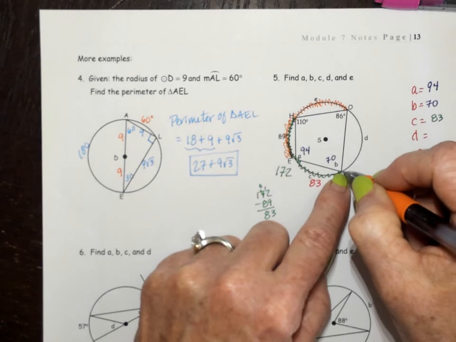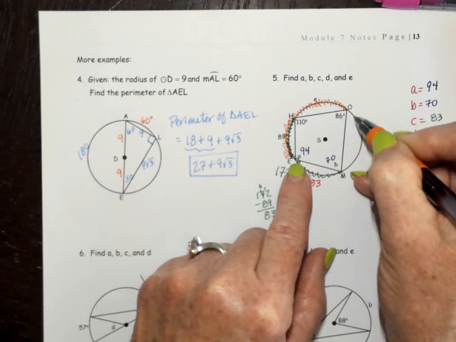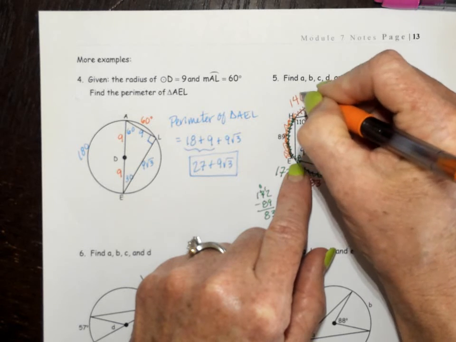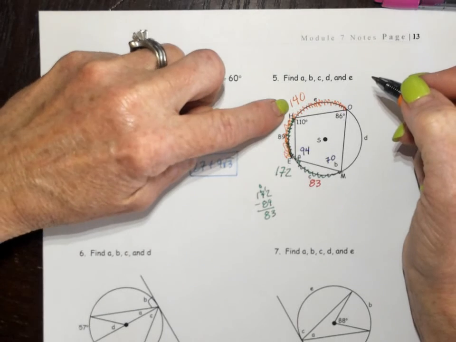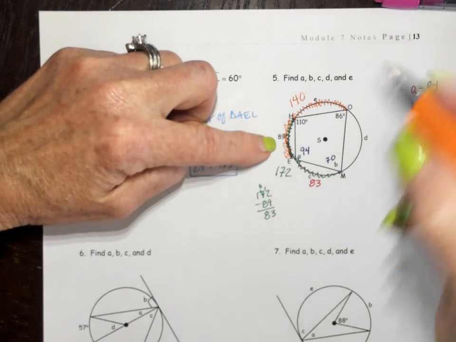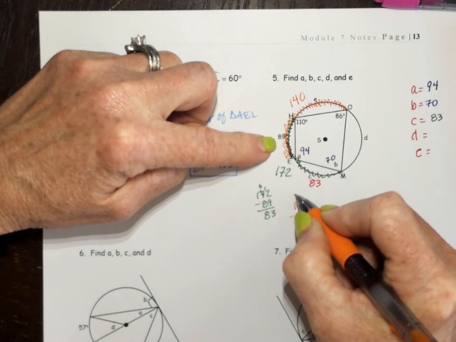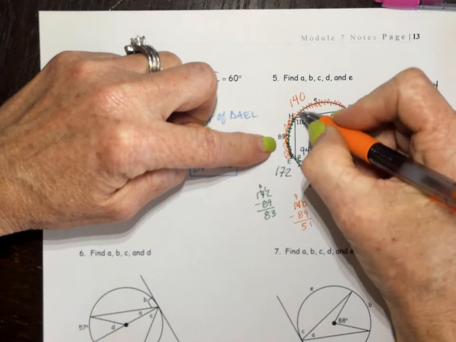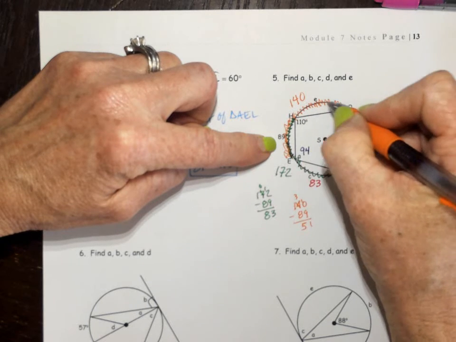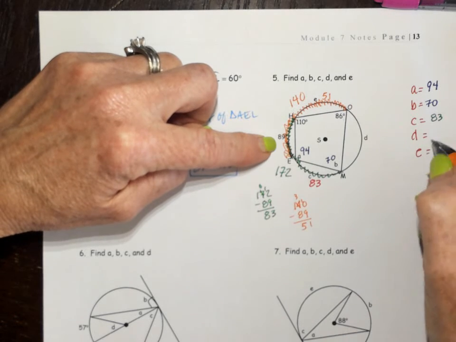Angle M was 70, so this big orange arc up here has to be 140. Now if we do 140 minus that 89, minus 8, 5. That means that this E in here, that's 51.